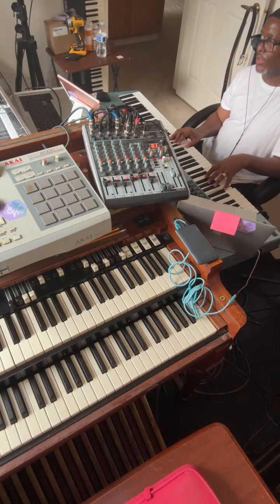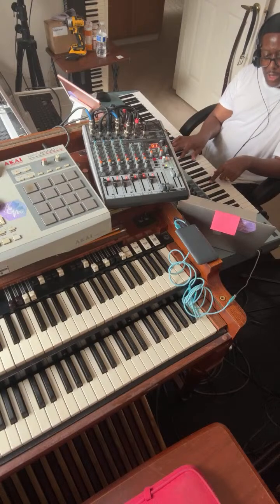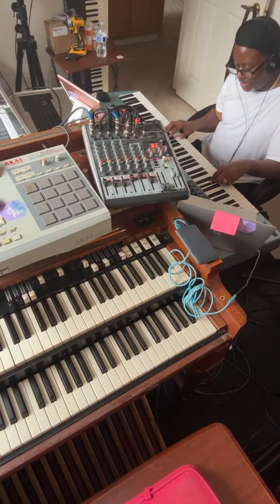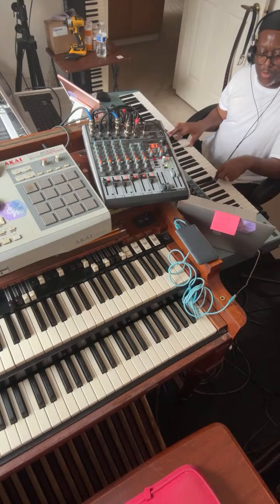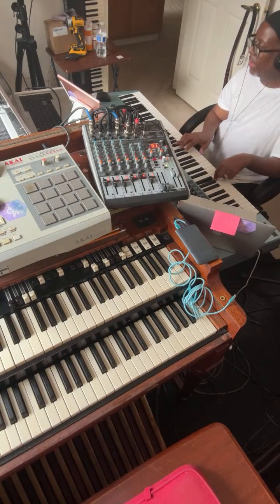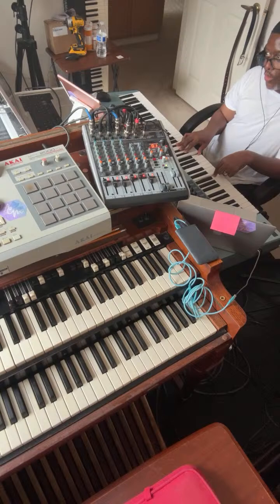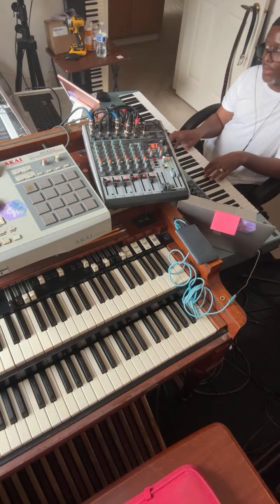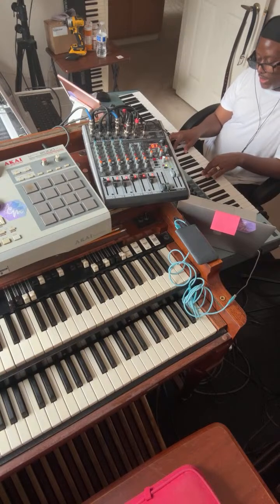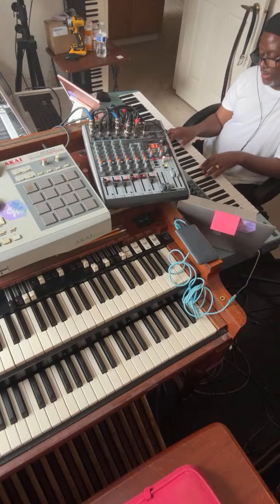E is the 1, F sharp 2, G sharp 3, A 4. I'm moving it around and doing inversions. B is number 5. I'm just changing the chords to give you an idea. Number 6 is C sharp minor, and then D sharp diminished, and then I'm back to my 1.